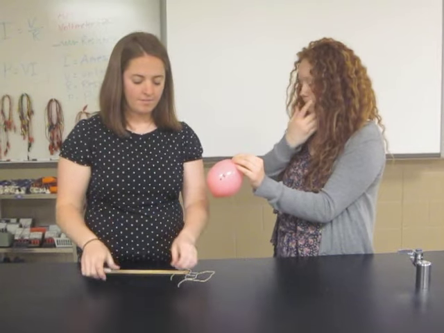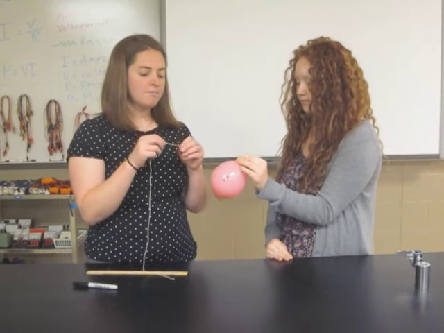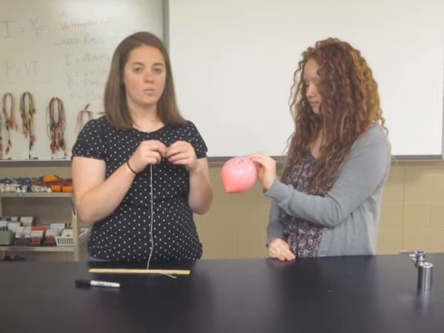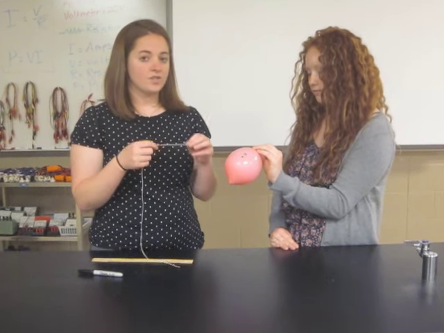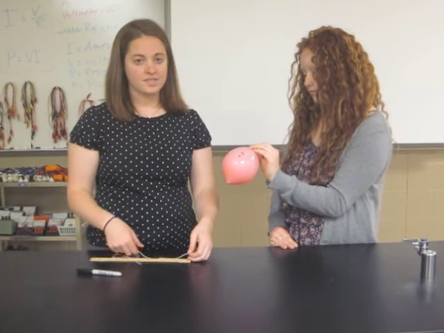After you mark them, you're going to use your string to measure the distance between home, the H spot, and each of the other letters. Since it's a curved surface, you want to use a string and then find the distance using the ruler.